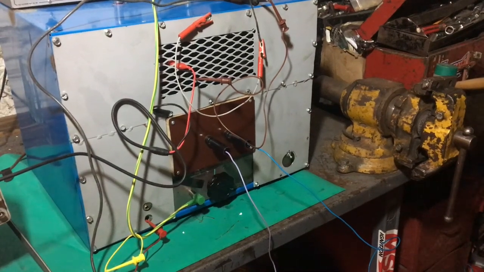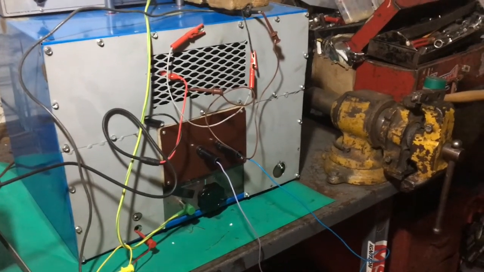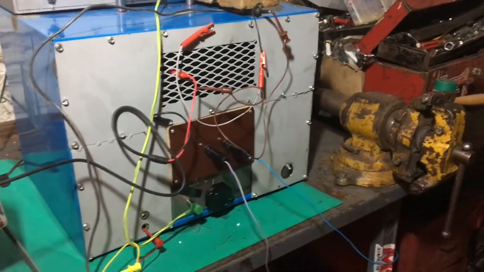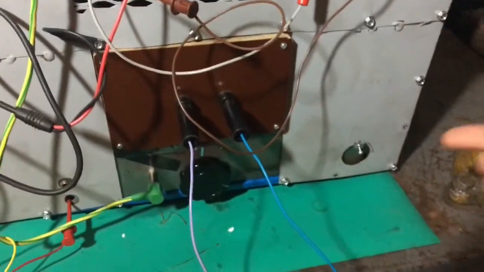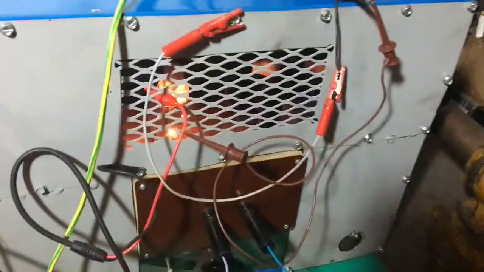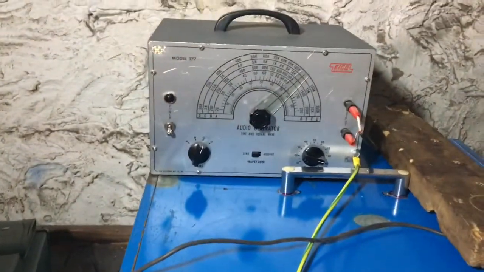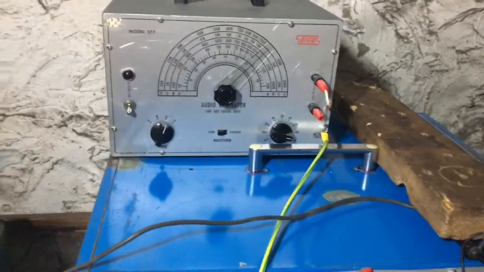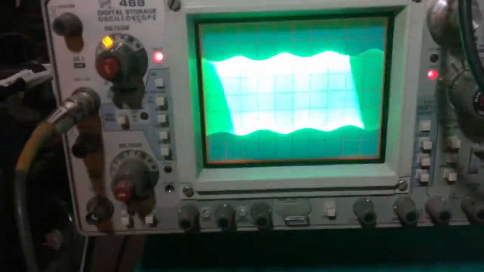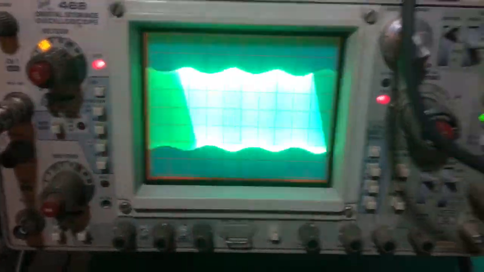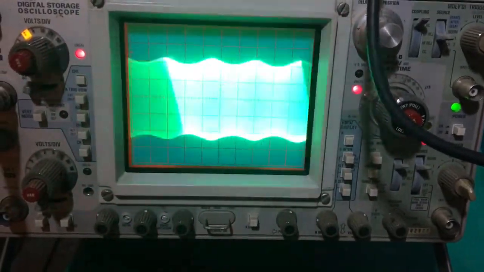In this part of the video, we are going to attempt to obtain a spectrum analysis of the Hoyland device. It is now powered up. The tube is lit, and we come over here. We're not feeding it any modulation right now. The audio modulator is turned off, so we're just seeing a RF signal. We're just seeing the RF carrier on the waveform.